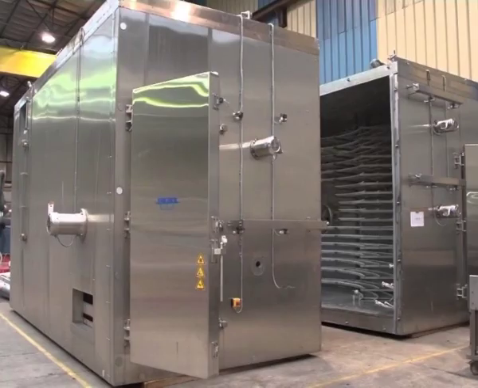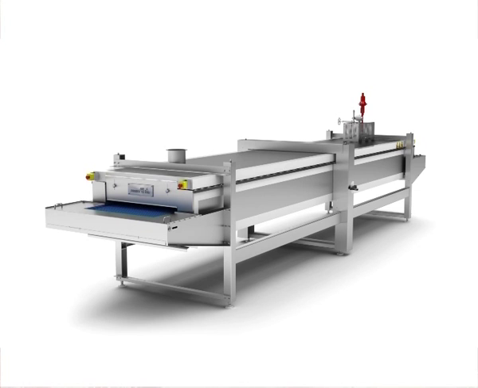A common type of nitrogen freezer involves a long tunnel with a moving belt in it. Food products are frozen by nitrogen as they pass through the channel. Nitrogen provides extremely fast freezing because of the large temperature difference. Cryogenic cooling is used in limited applications because of its high cost. Sometimes cryogenic cooling is used in combination with air blast freezing for improved quality and reduced cost.